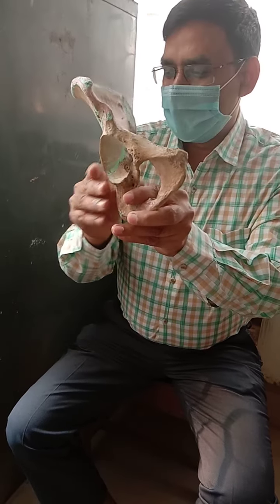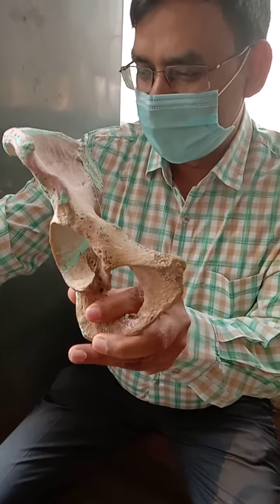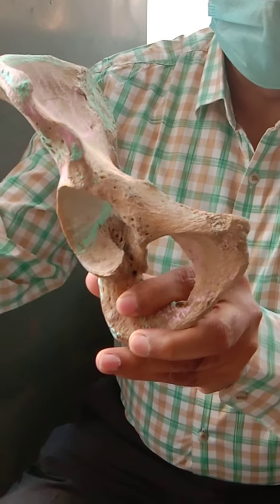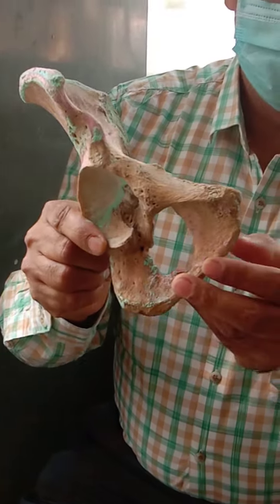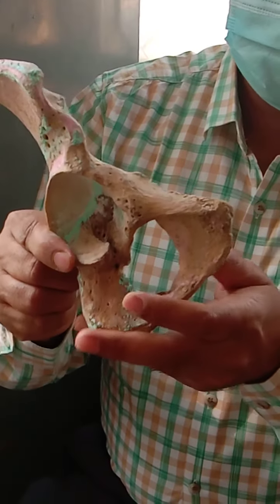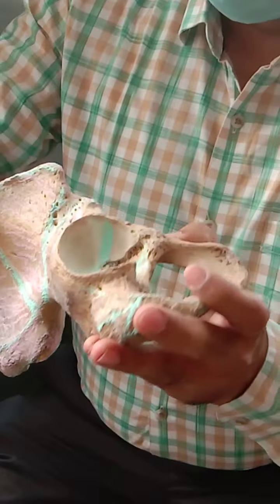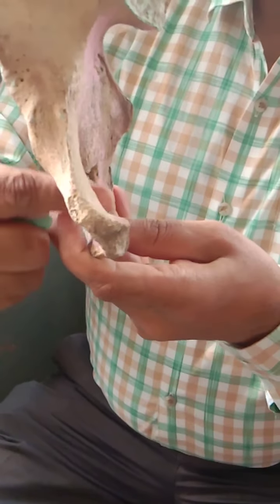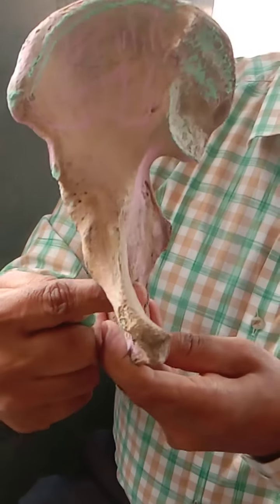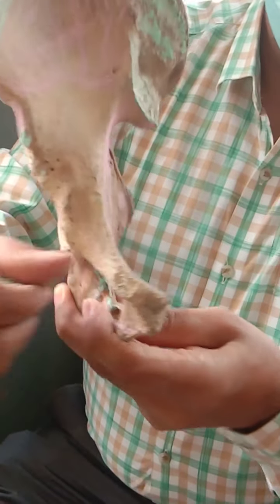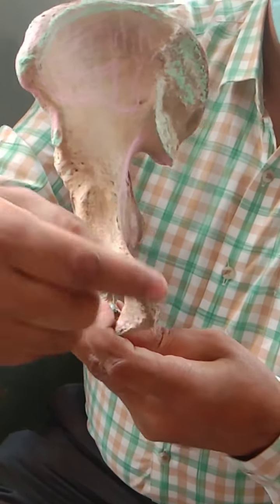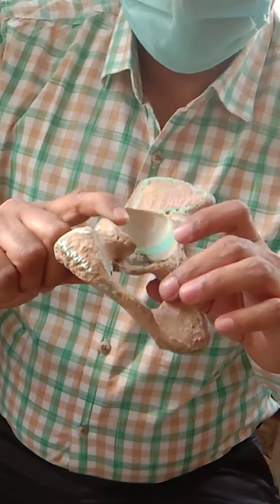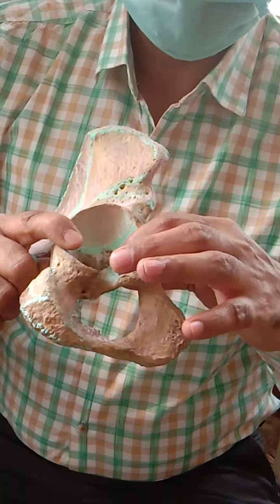Hello students, in this video we will study the pubic bone, the pubic part of the hip bone. The pubis forms the anterior 1/5 of the acetabulum. It forms the anterior margin of the obturator foramen and is located anterior to the obturator foramen here. It forms roughly 1/5 part of the acetabulum.